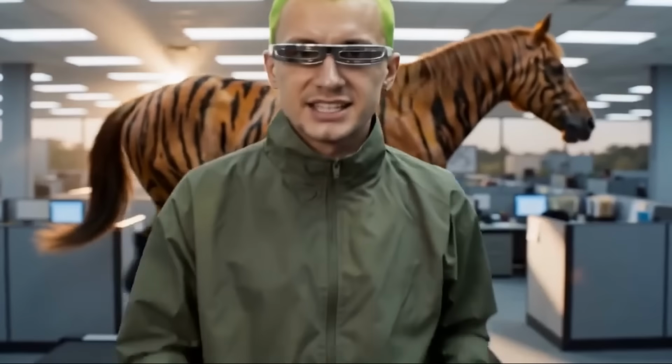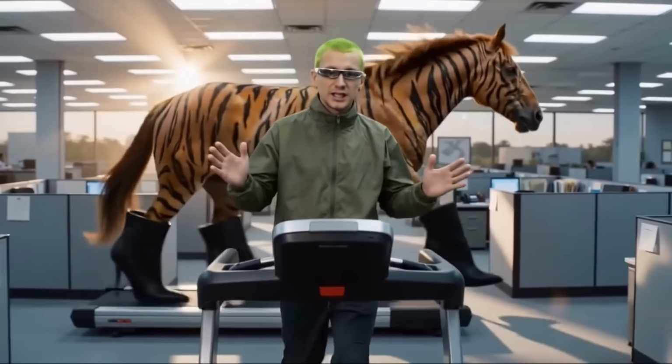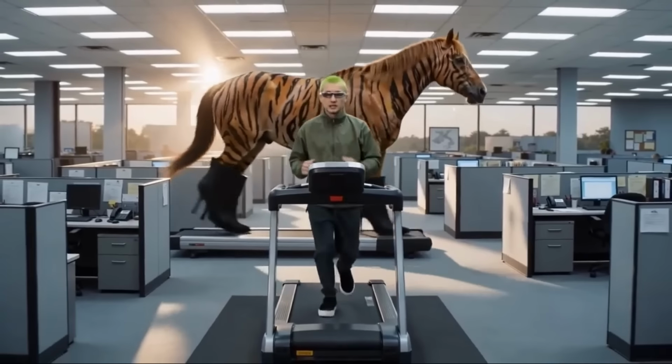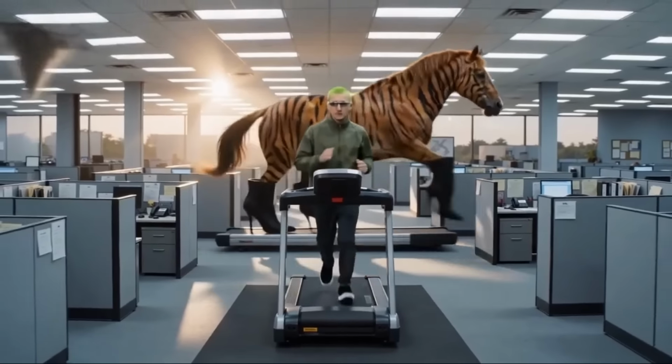Hello, today we're stress testing Seedance 2.0. Not gently, I'm here to break it, to find the precise frame where my insane imagination becomes too much for the model to handle.